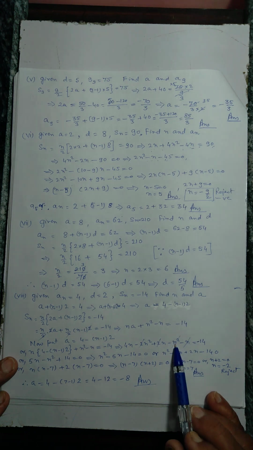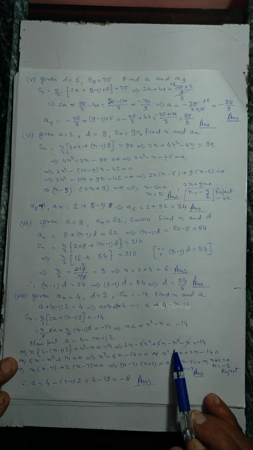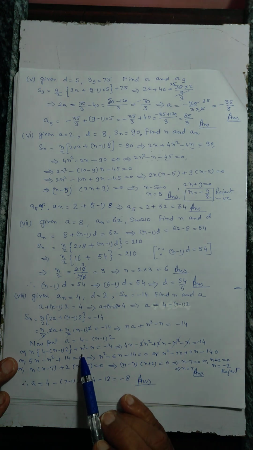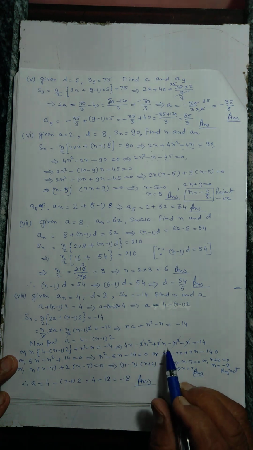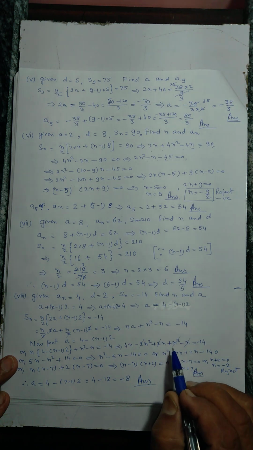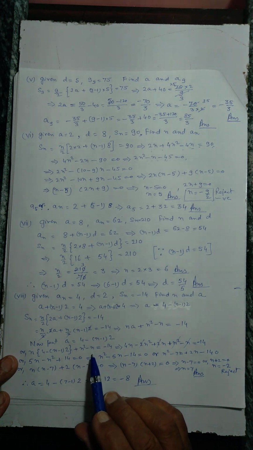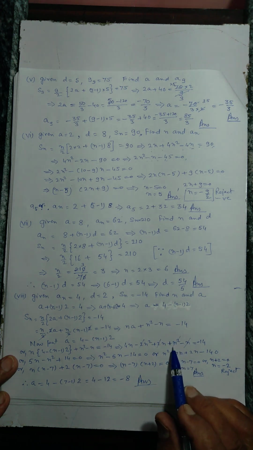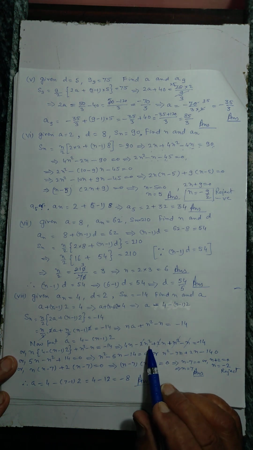You see n square, it should be plus, I think. Here it is plus n square minus n, so it is plus, this plus n square and minus 2n square will be cancelled. We are left with minus n square.